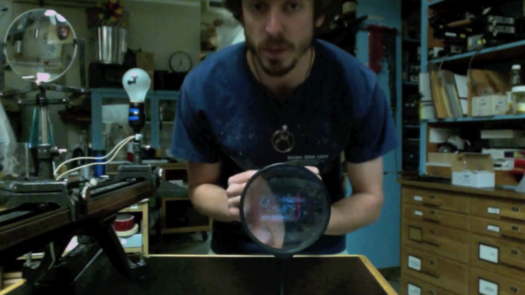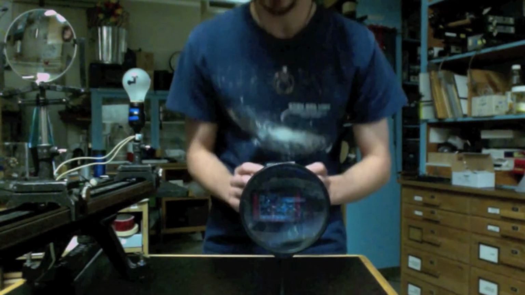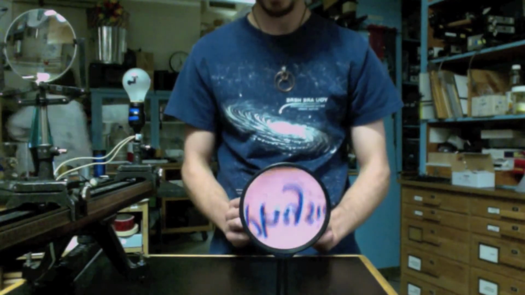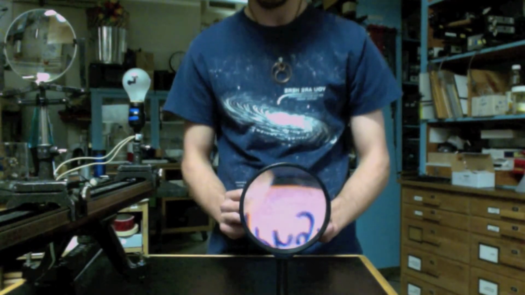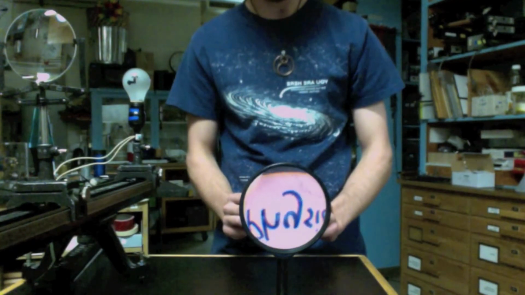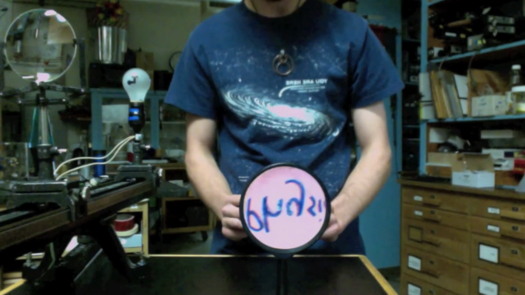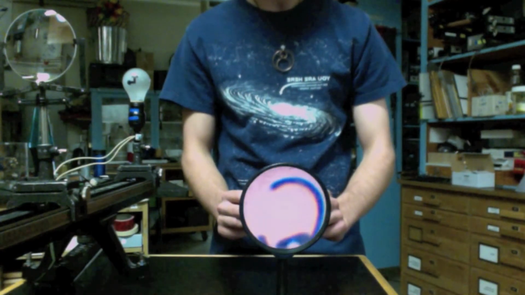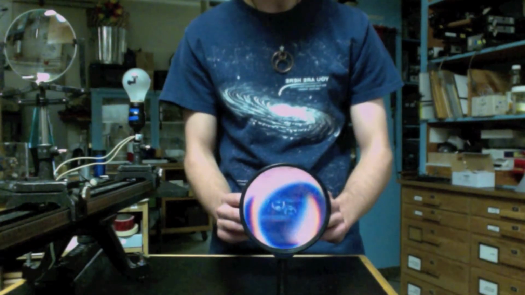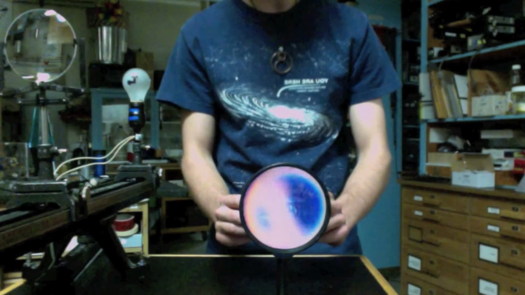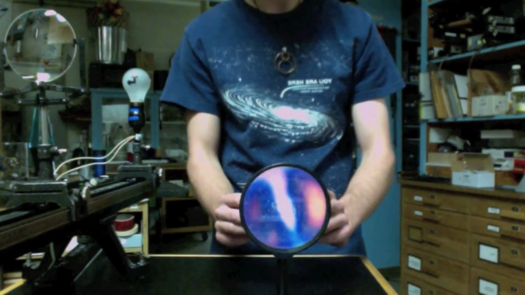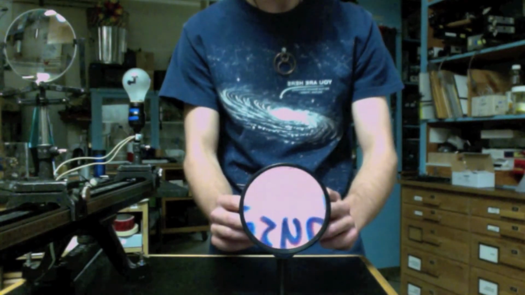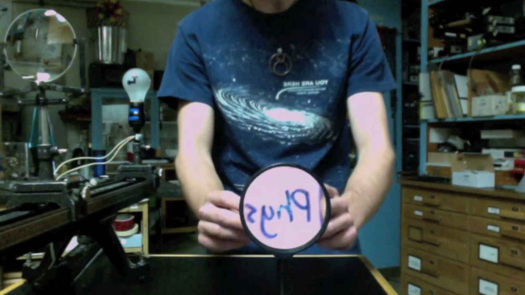We said it was going to be real, size varied, but inverted is something that we noticed. And so here we are outside the focal point, and the word physics is upside down. And as I moved closer and closer, what did we know happened? We lose the image at the focal length, and then it becomes upright.